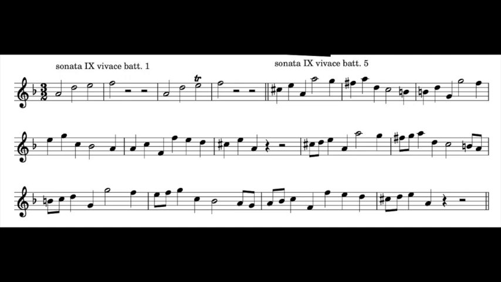I'm continuing with my sample of Baroque music, ornaments in Baroque music. Here we are continuing with Handel. We are at Sonata number 9, Vivace. It's a short sample but very interesting. The first bar, the second bar, we have 4 notes.